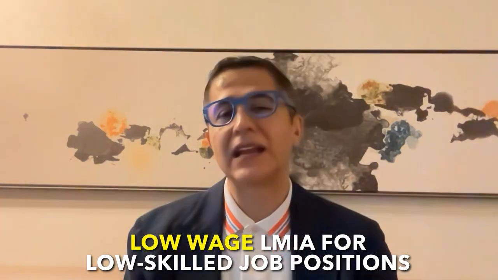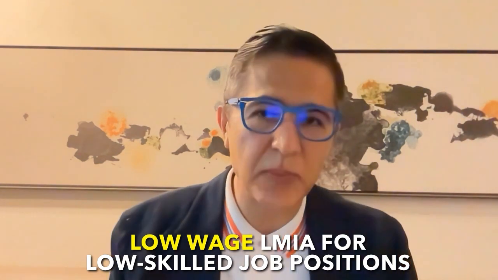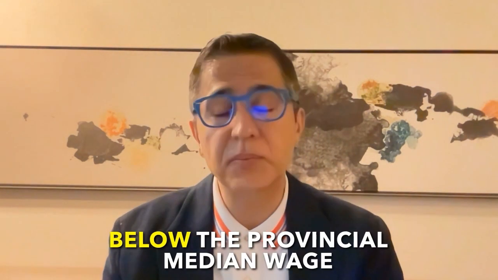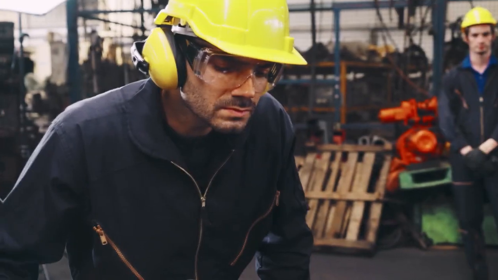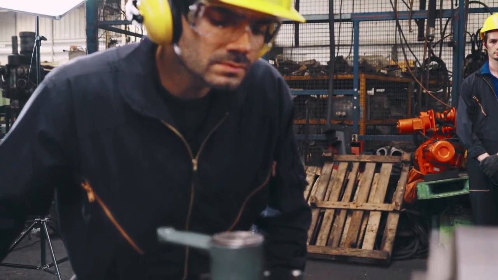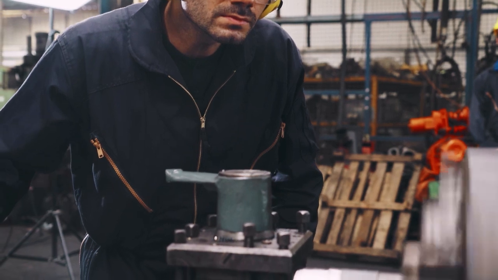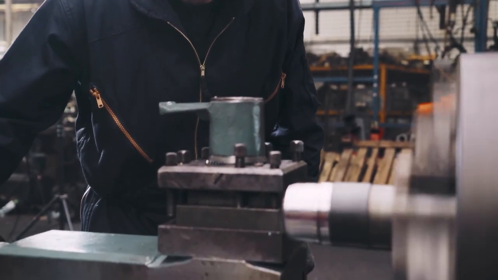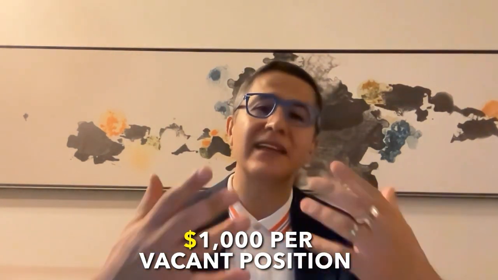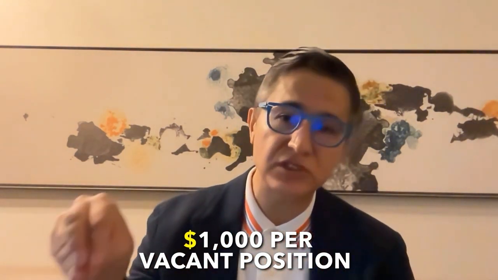The low wage LMIA is designed for low skilled job positions where the hourly wage for the temporary foreign workers falls below the provincial median wage. This stream is an option for employers seeking to fill these low skilled positions. These jobs can be very physical sometimes or very hands-on, such as cooks, laborers, construction, nurse aides, and so on. The cost for the employer for this LMIA is $1,000 per vacant position on the LMIA, and of course additional advertising fees as necessary.